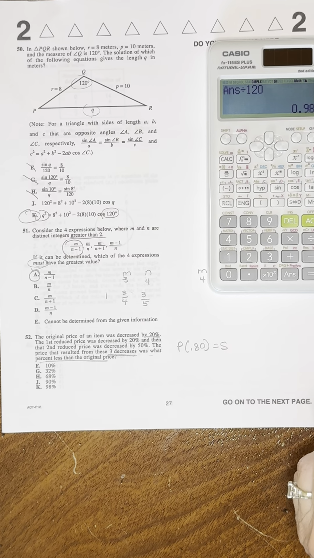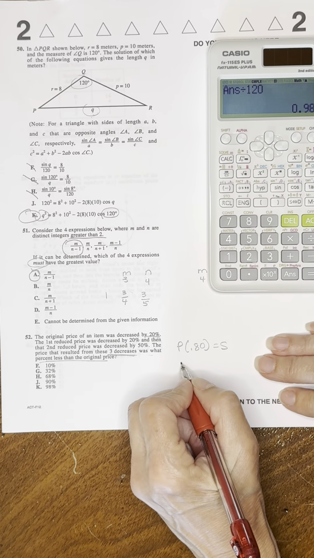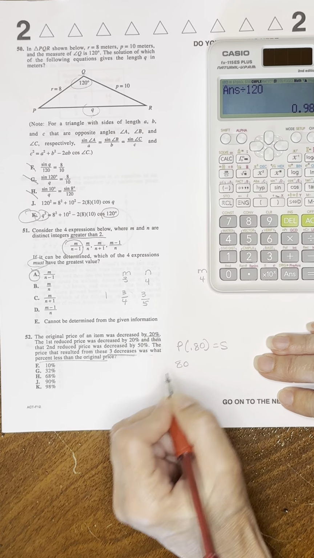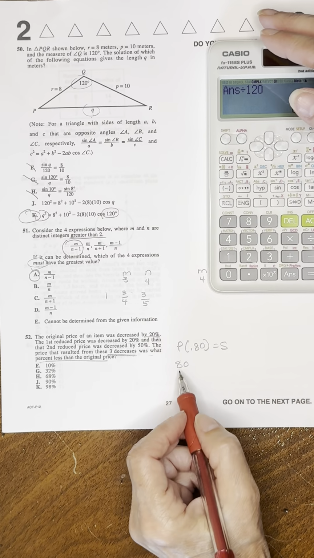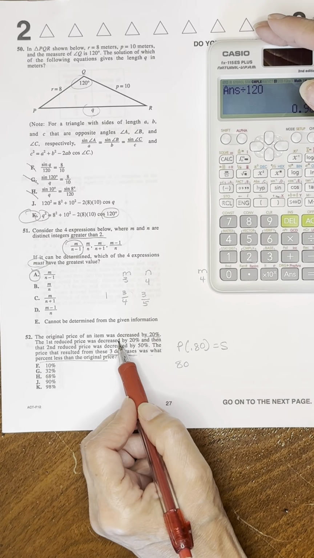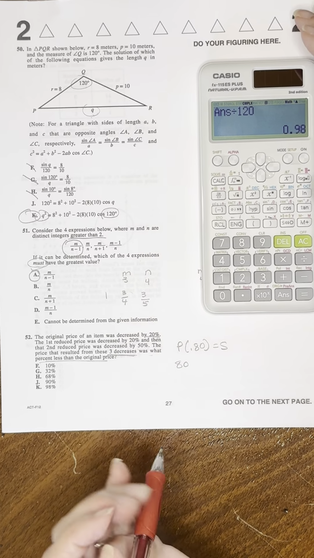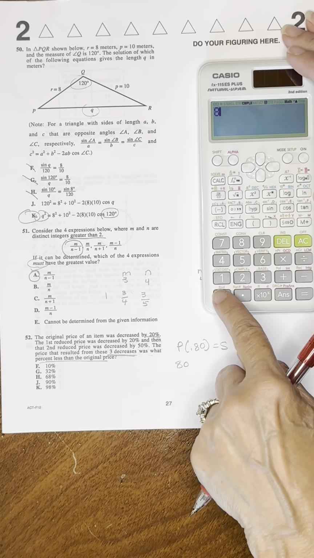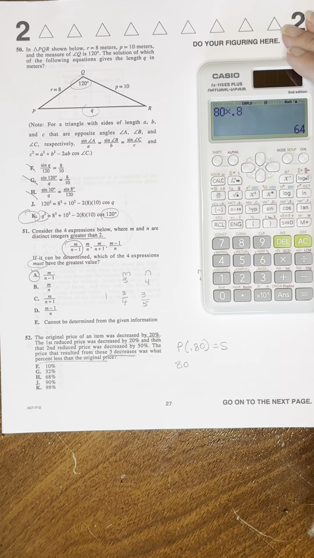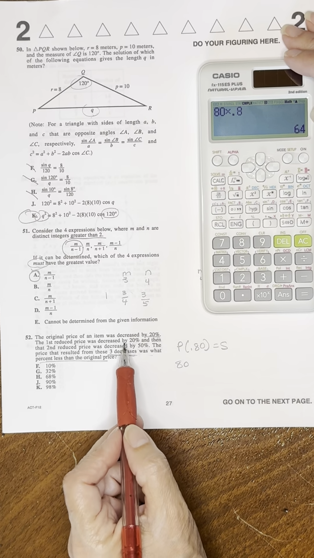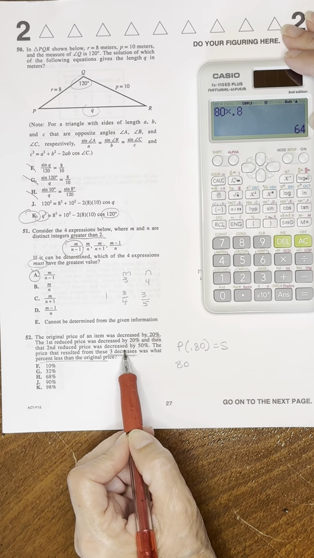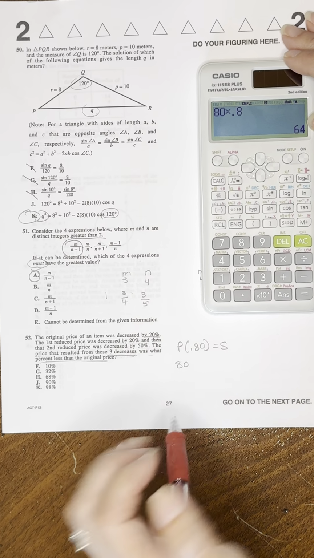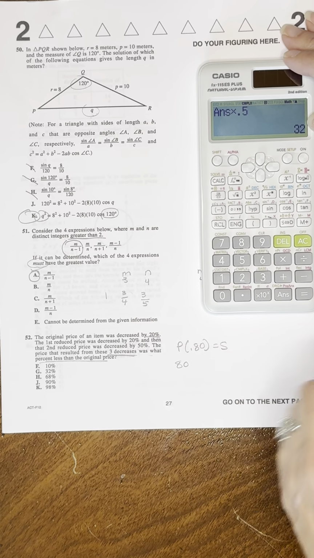Then we're paying 80%. Then we're decreasing it another 20%, so we're paying 80% of 80. So it's 80 times 0.8, which is 64. Then we're decreasing it by a half, so it's 64 times a half.